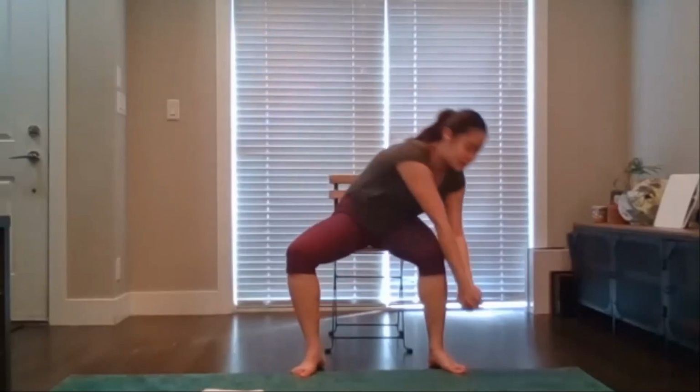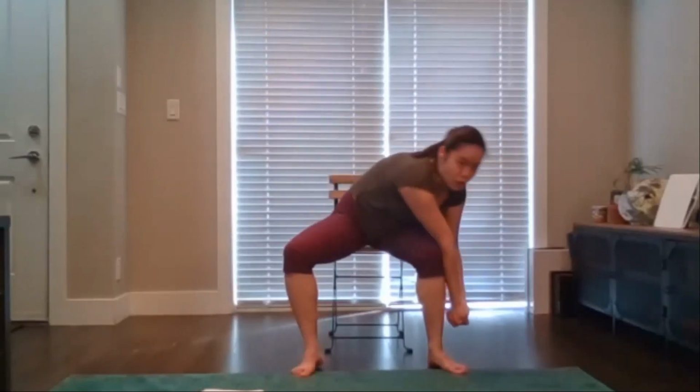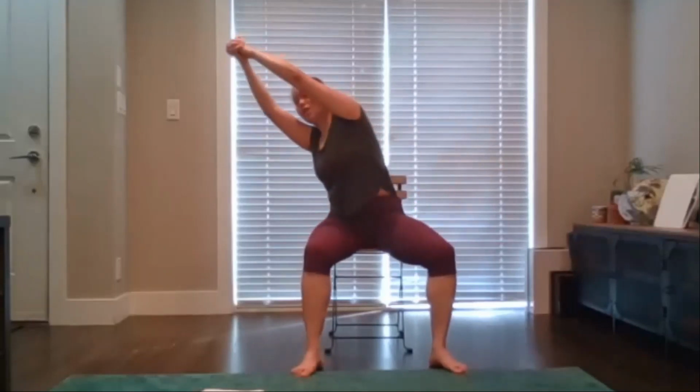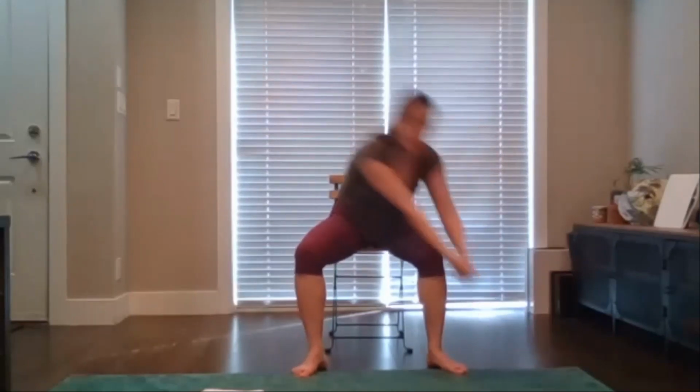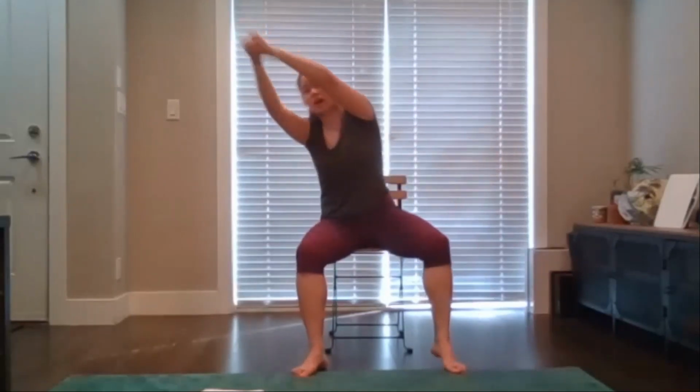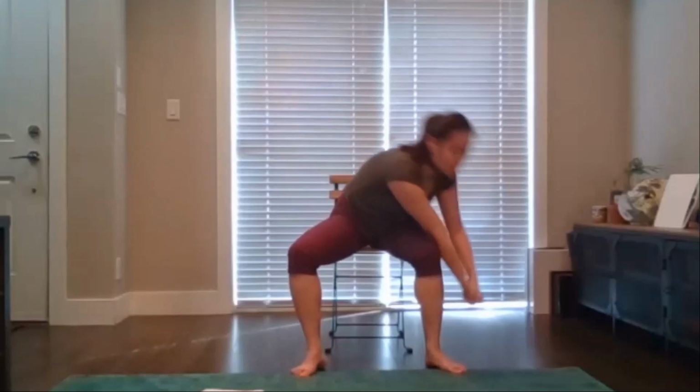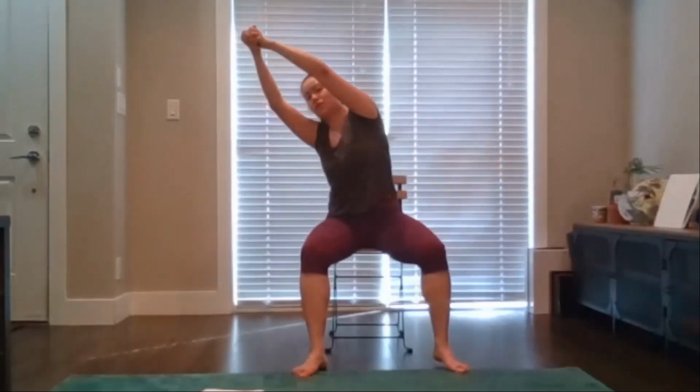And then you're going to come back down. So you're pulling upward on a diagonal, kind of like you're drawing a diagonal line across the space in front of you, like that. So we're going to do the same side for 1 minute, and then we're going to do the other side for a minute.